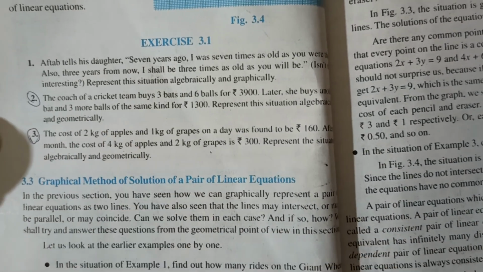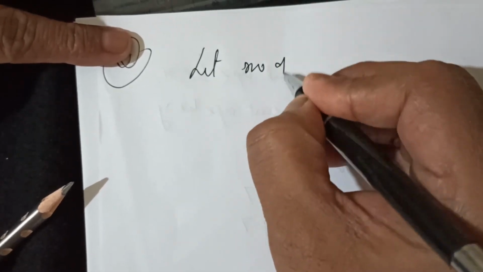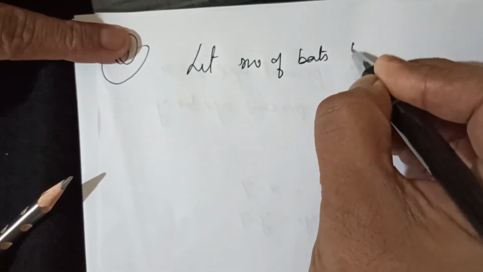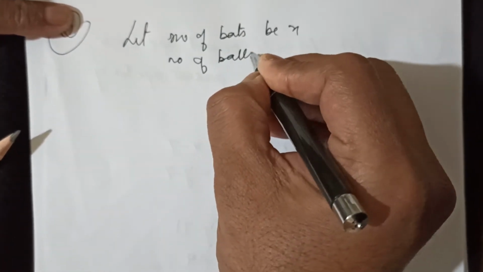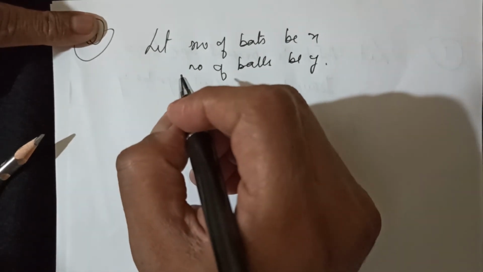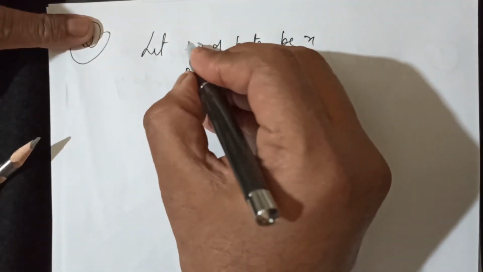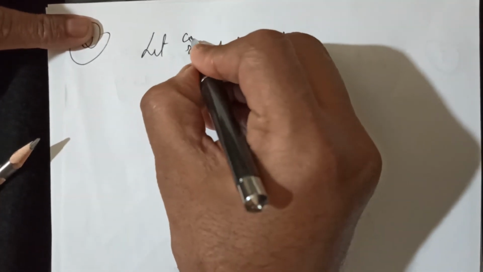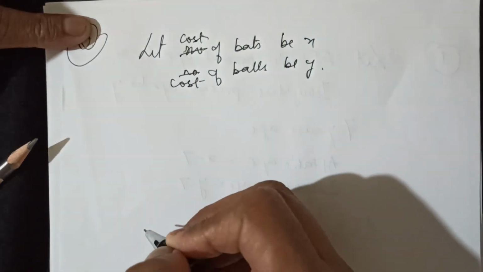We assume, let the number of bats be x and number of balls be y. This is cost. Let the cost of a bat be x and the cost of a ball be y.